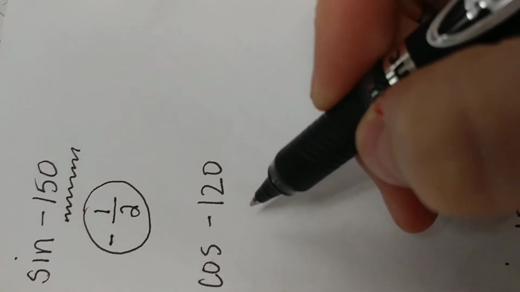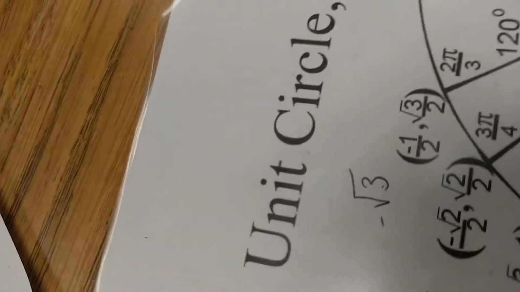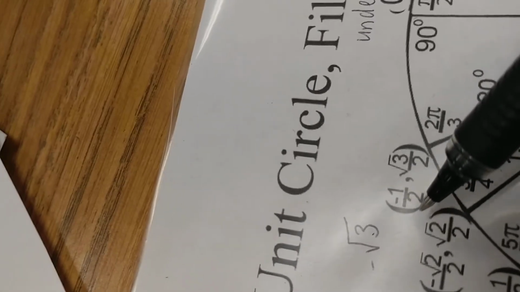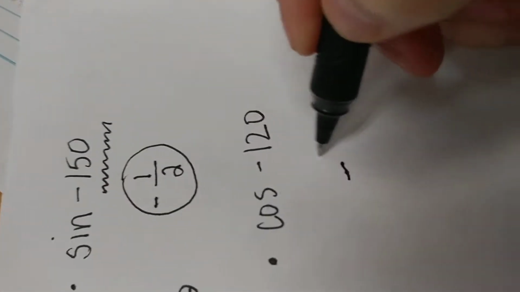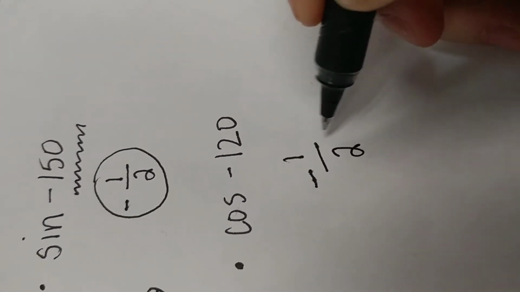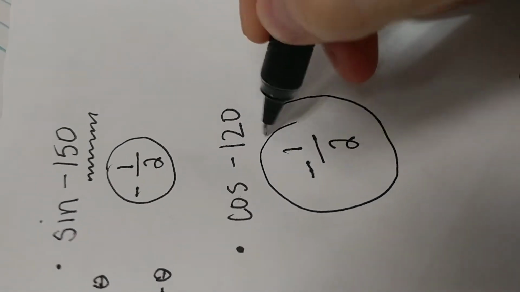Now we have cosine of negative 120. Again, we're going to go to the 120. Cosine is your first answer. Now that's negative 1/2. And I just said cosine is not affected by a negative number. Therefore, that's the answer. Nothing changes here.